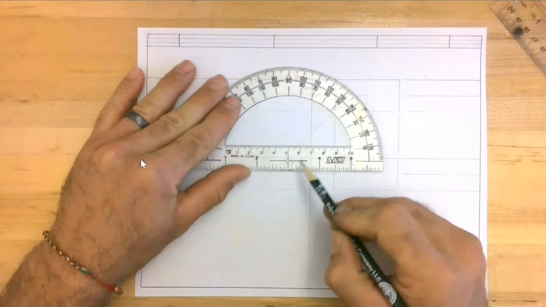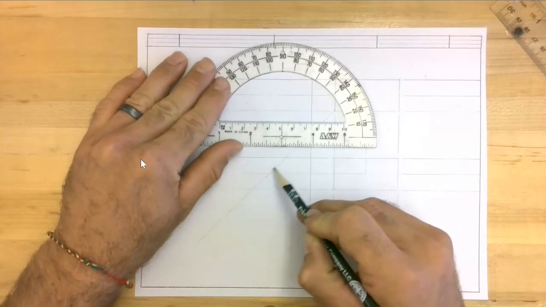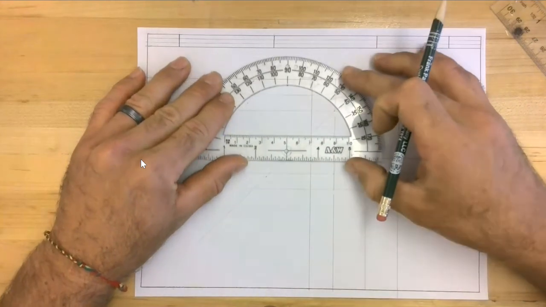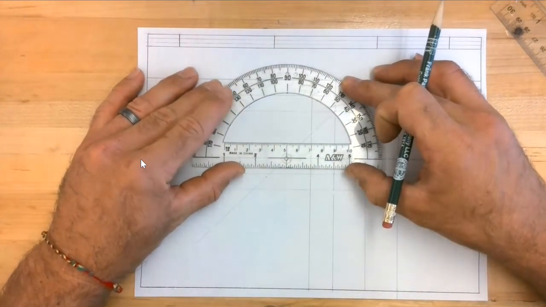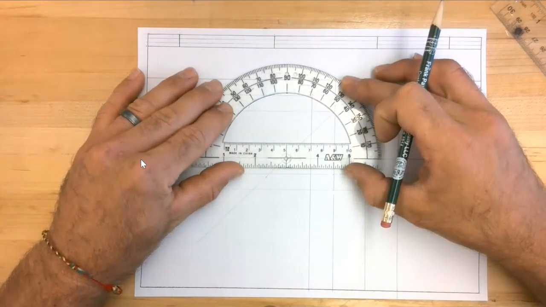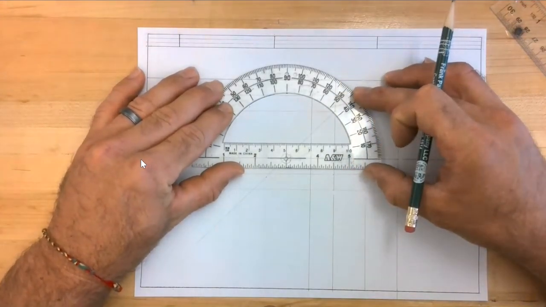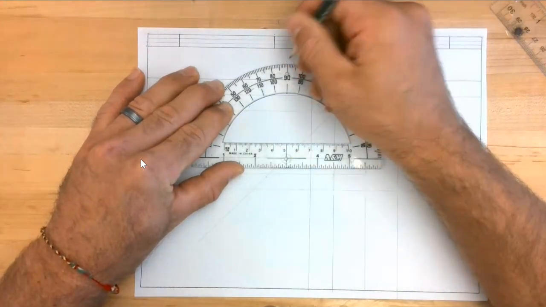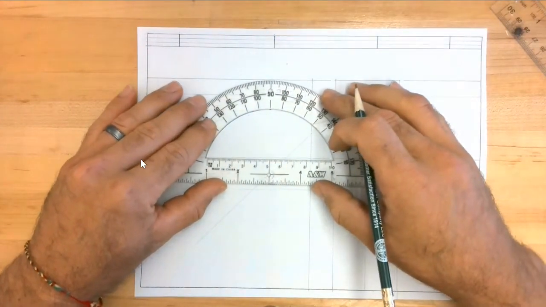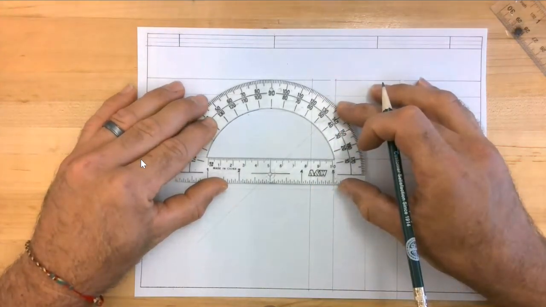And I'm going to line up my center point on my protractor with each of these three intersections, setting my baseline for my protractor on the projection line from my top view, and then putting a mark down here at 90 degrees. And then I'll slide up to the next point, get it properly lined up.